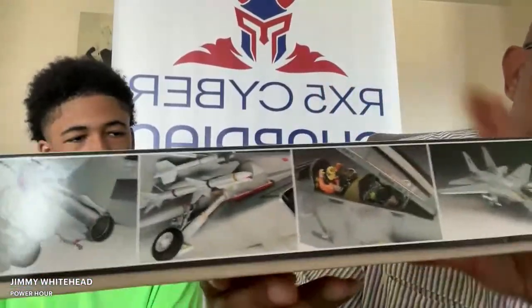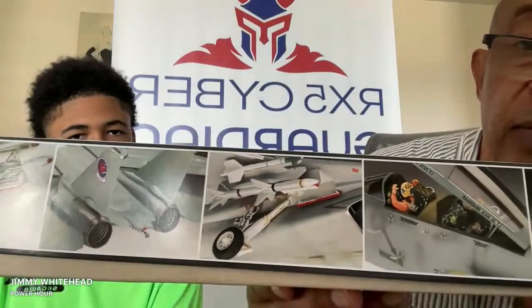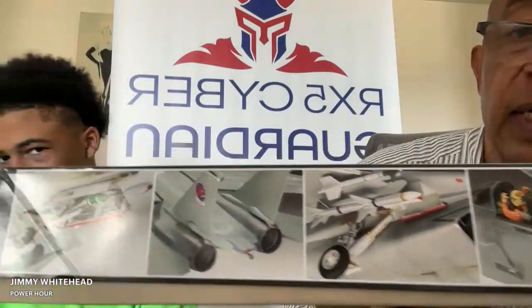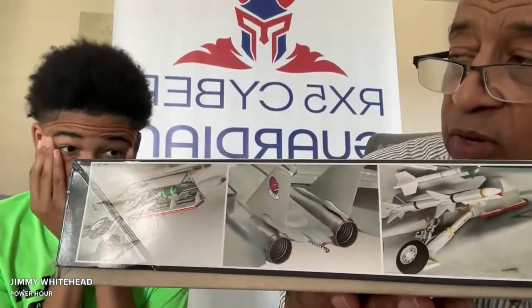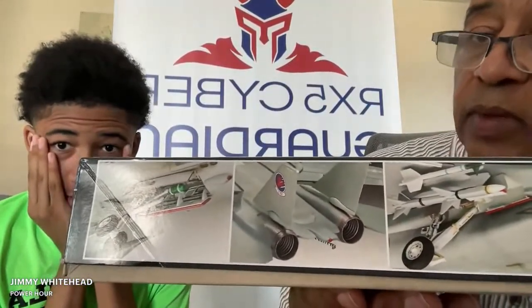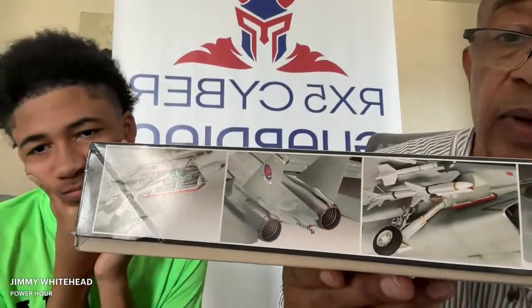You're saying it's a big difference in the cockpit. Does this cockpit carry two pilots or one? Two pilots. On this box, they give you an illustration of the cockpit with two pilots in it. It also gives you some of the armament, as well as the landing gear and the turbines.